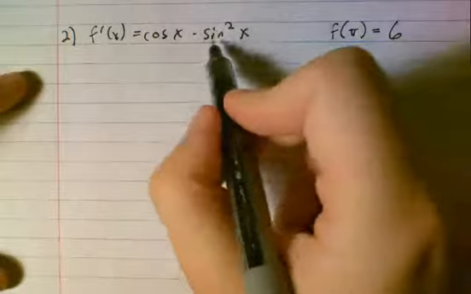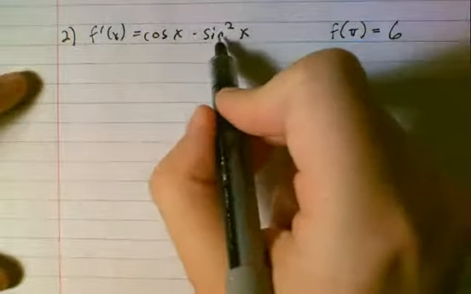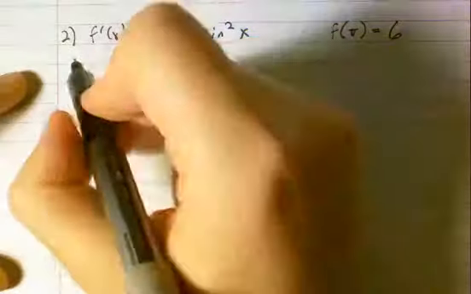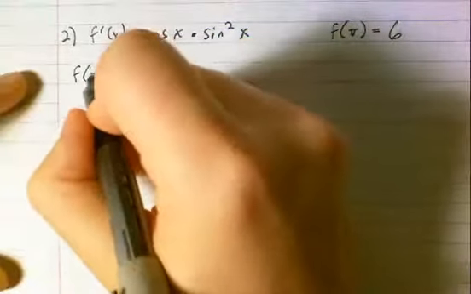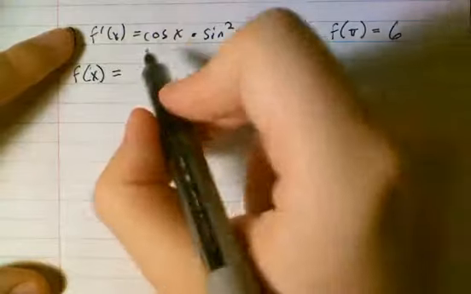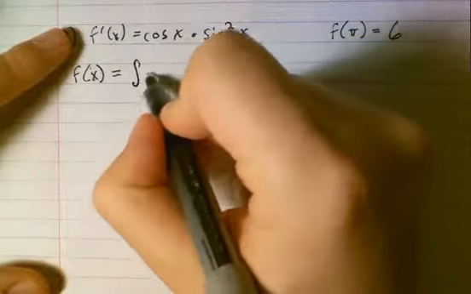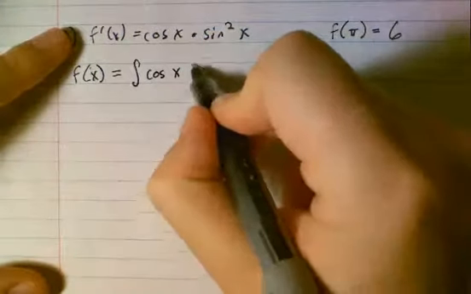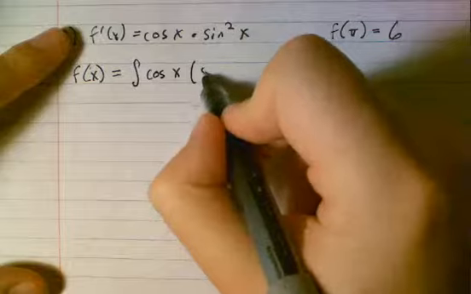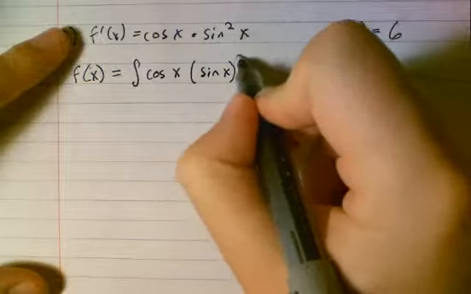First thing we're going to do with this one is make sure that we rewrite this sine squared x. So just like we did in the first problem, we know that f of x is going to be the antiderivative of f prime. So the antiderivative of cosine of x times sine squared x, which is the same as sine of x, quantity squared.